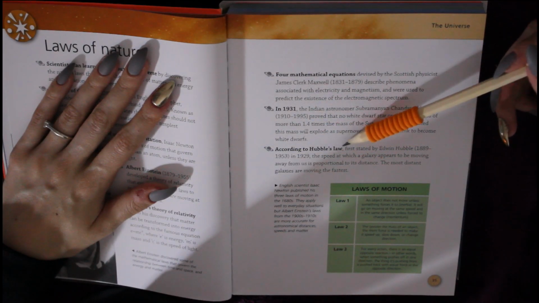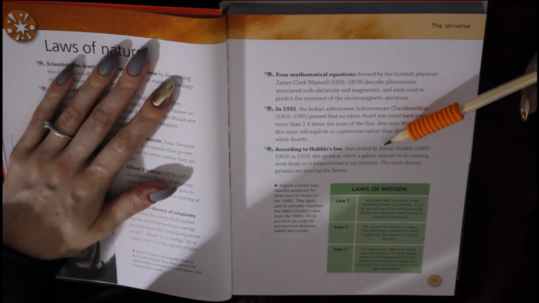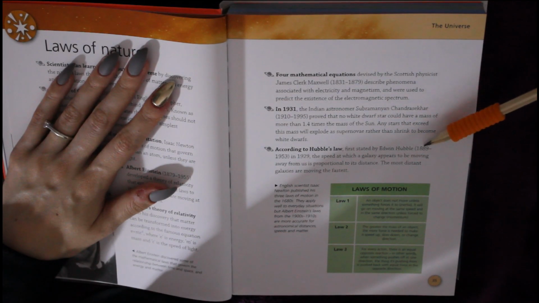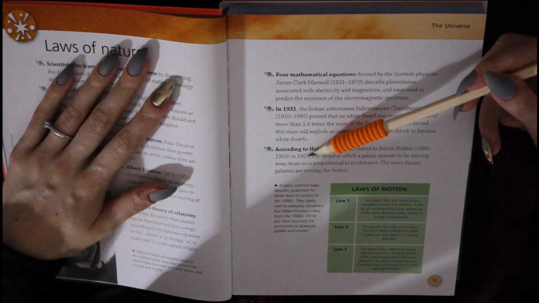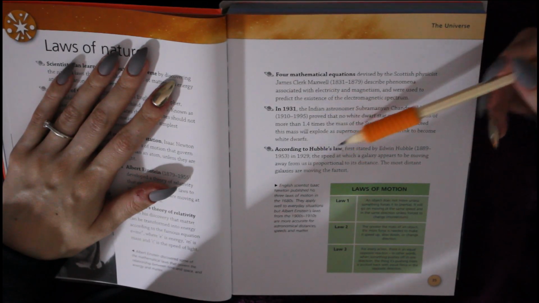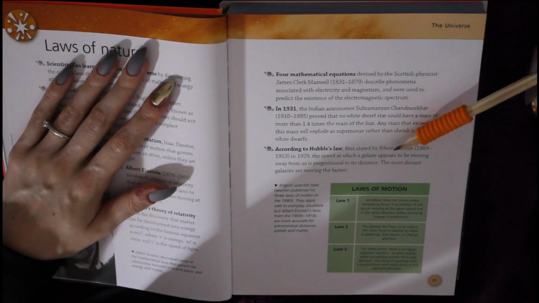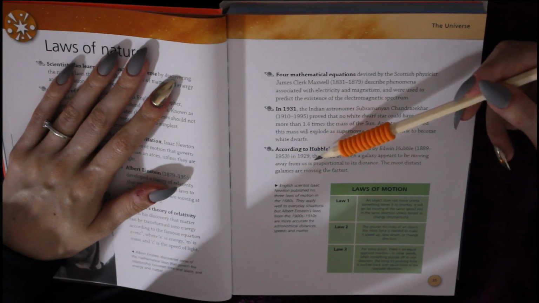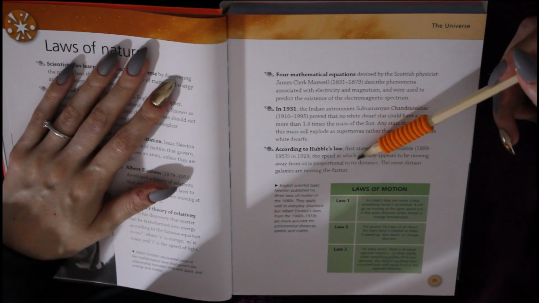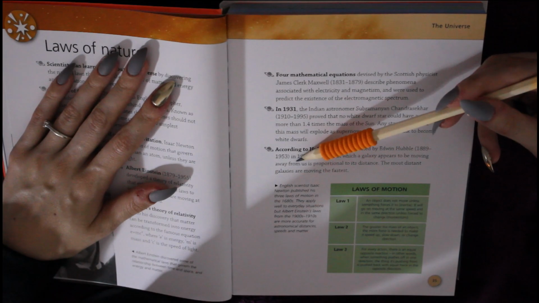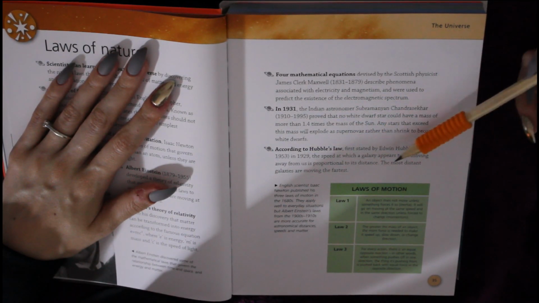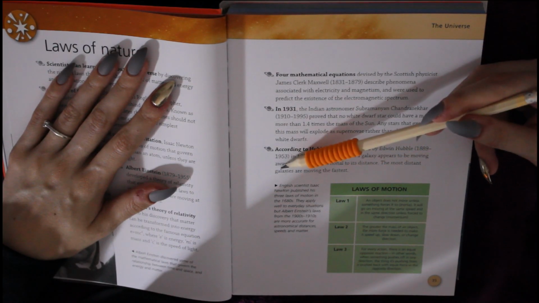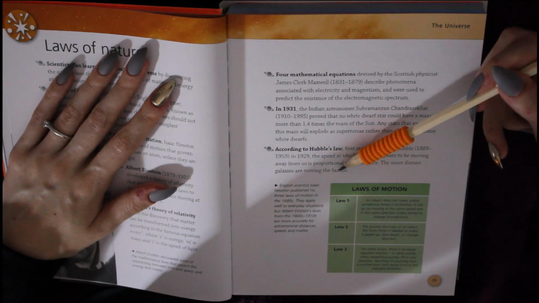According to Hubble's law, first stated by Edwin Hubble, 1889 to 1953, in 1929, so many numbers, the speed at which a galaxy appears to be moving away from us is proportional to its distance. The most distant galaxies are moving the fastest.